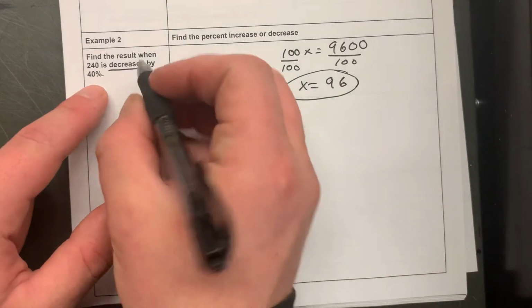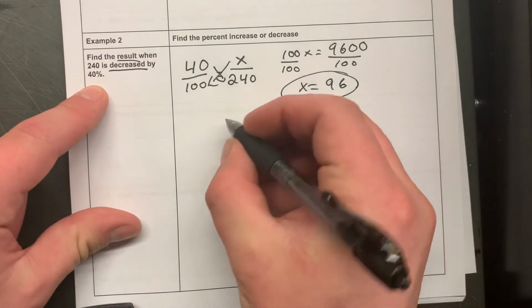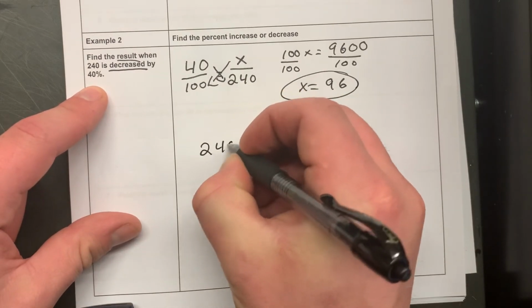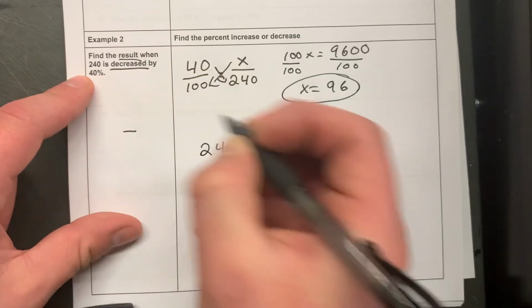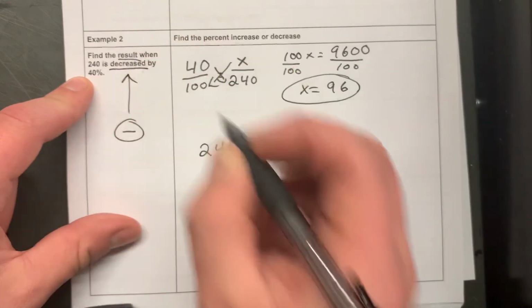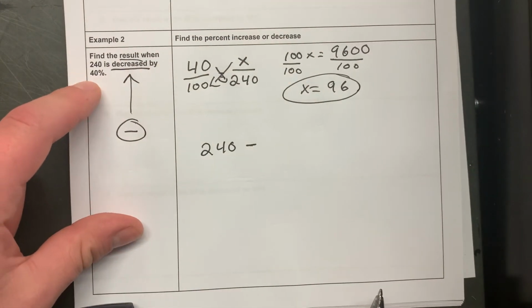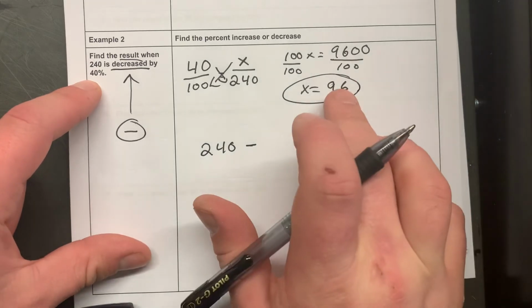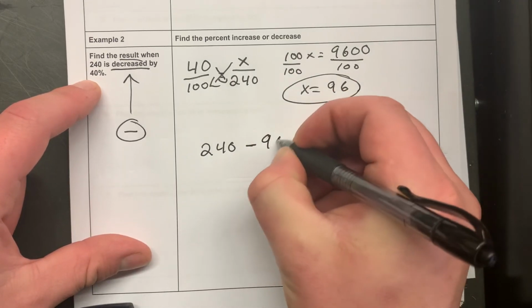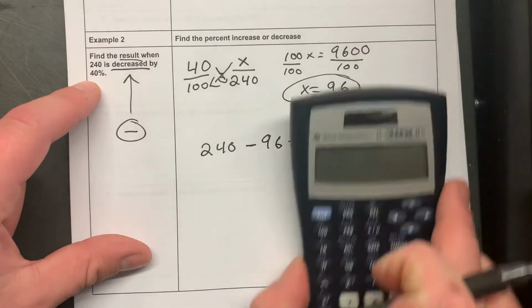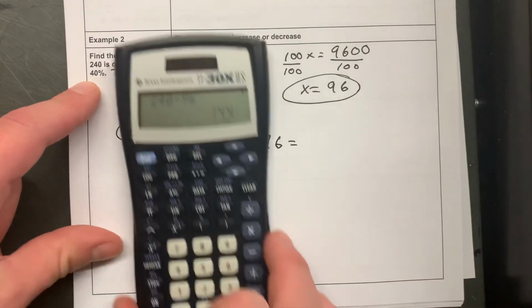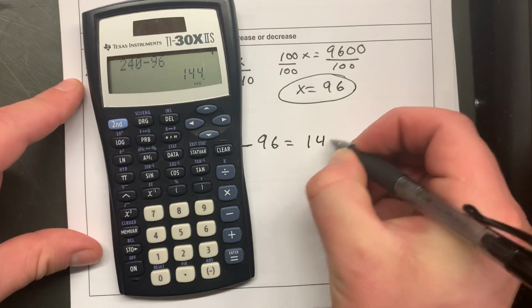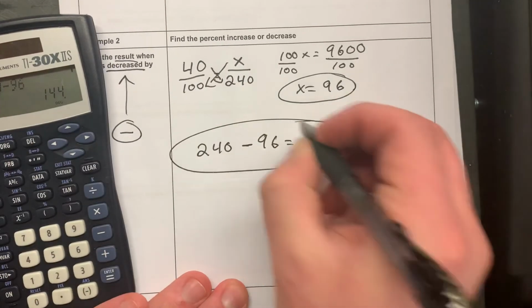I'm not done because I need to find the result, okay? So I'm going to set this up as my original. If it's decreasing, I know it's subtraction. And I'm going to do it by its 40%. Its 40% is 96. So I'm taking away 40% of 240. 240, take away 96 gives me 144. Again, this is my result here.